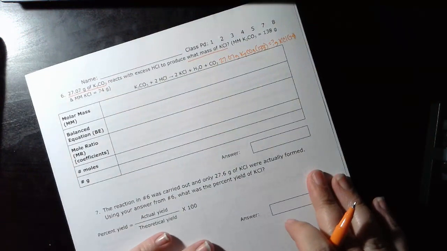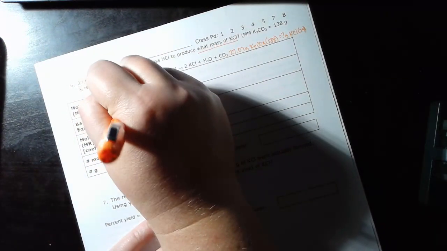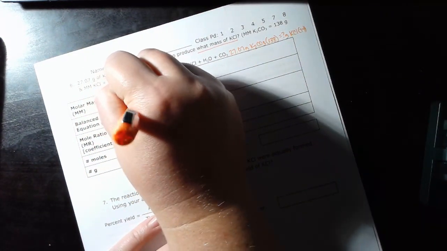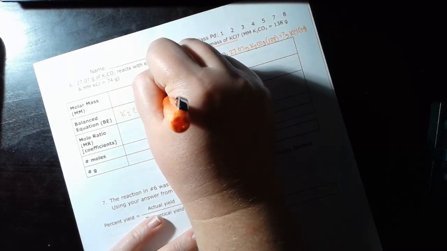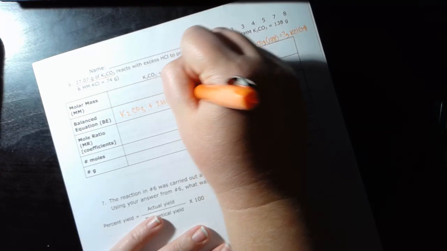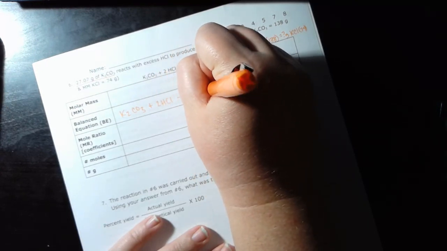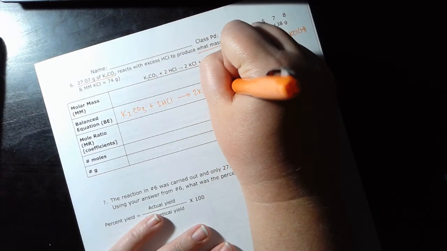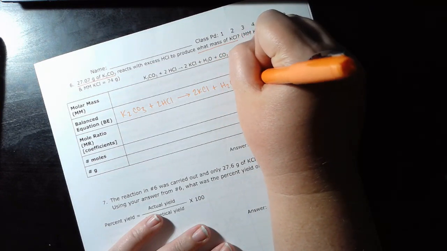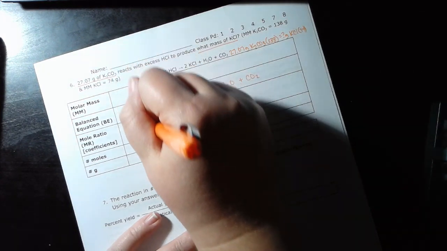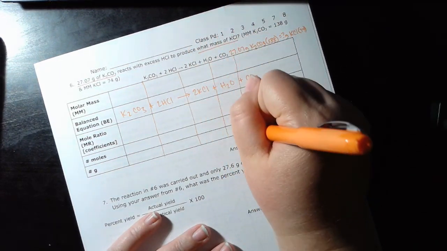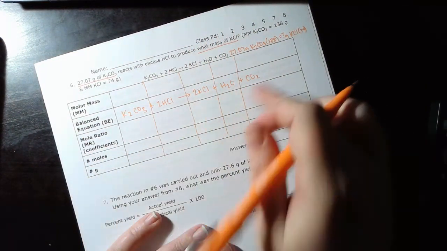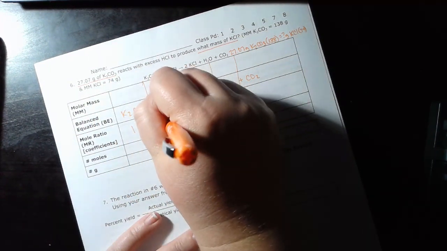I'm going to write my balanced equation, fill out my chart. I'm going to go ahead and separate everything because I like to keep stuff nice and straight. Bring down my coefficients for my mole ratios.